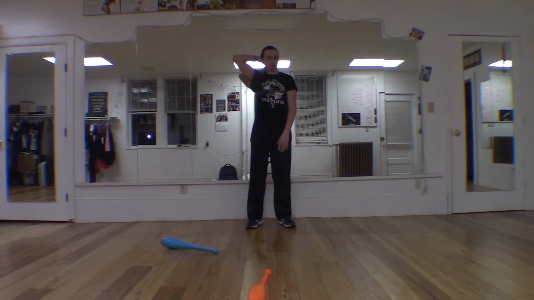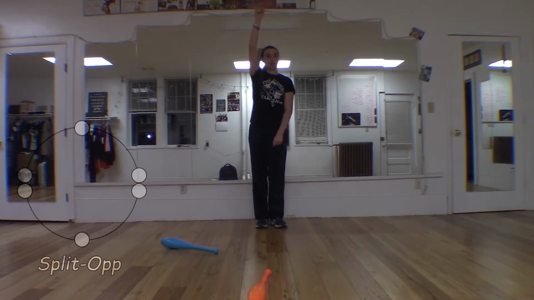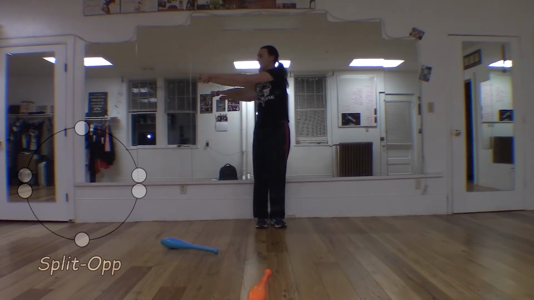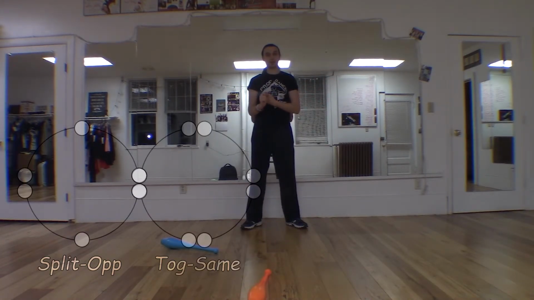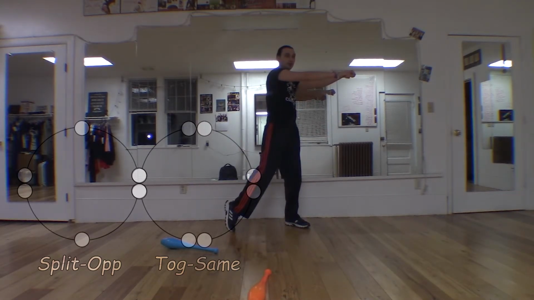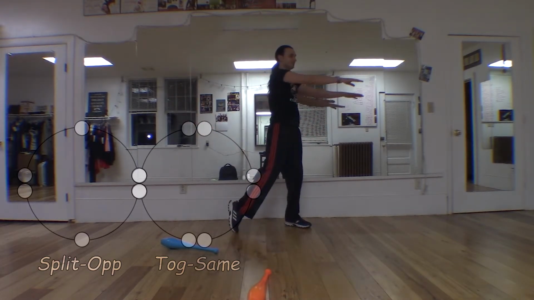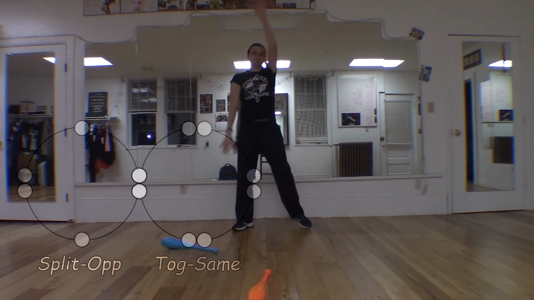Lastly, we're going to talk about what this looks like as an illustration on our road map. So you can imagine a circle, and we have a point on bottom and a point on top. And then we have 2 points on the left, 1 and 1, 2 on the right. The fact that these two sides are the same on the together same illustration as they are in the split opposite illustration gives us kind of logic for transitioning between these two motions.